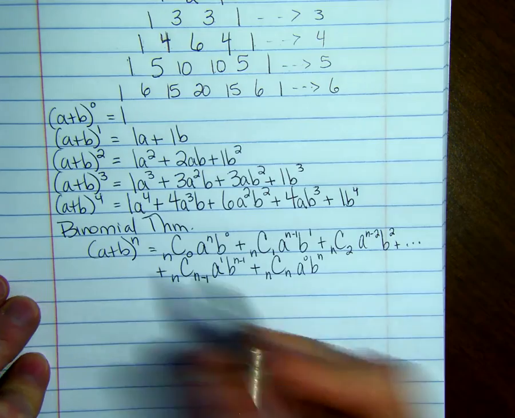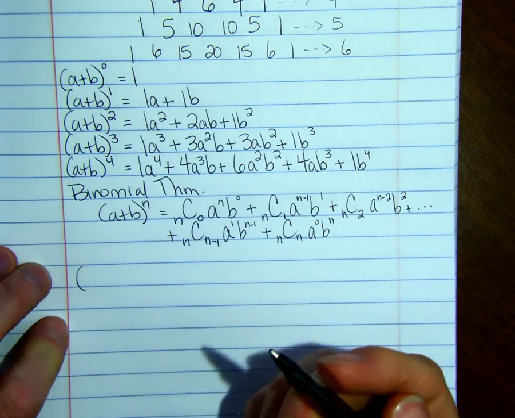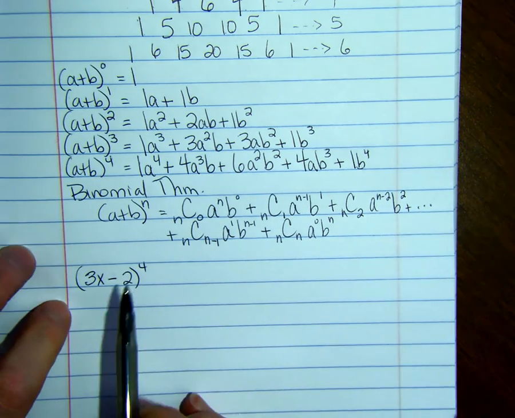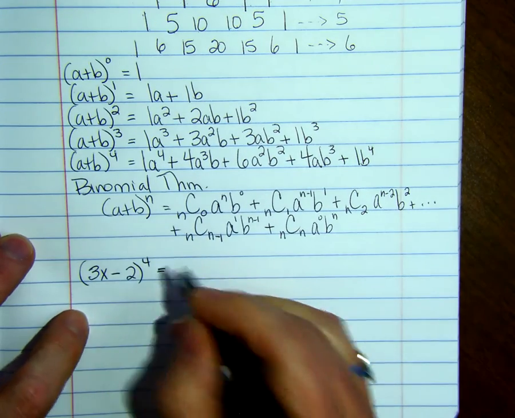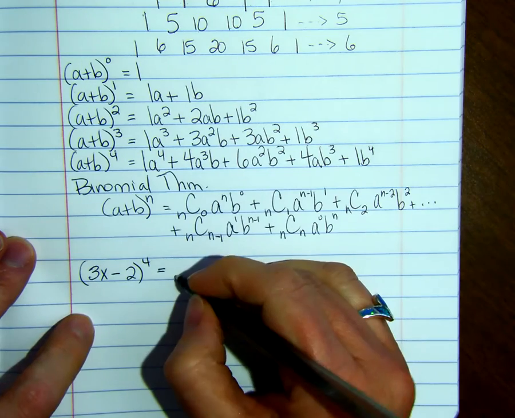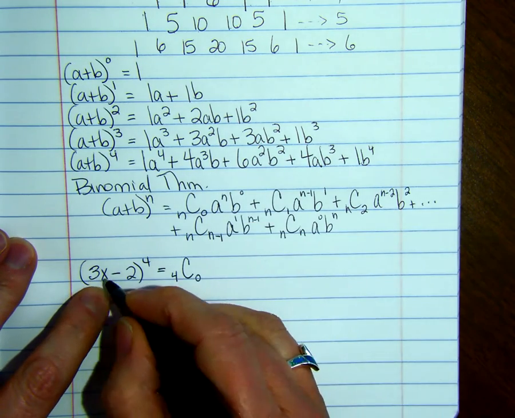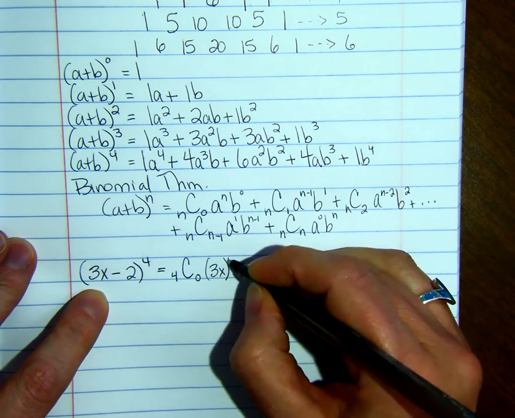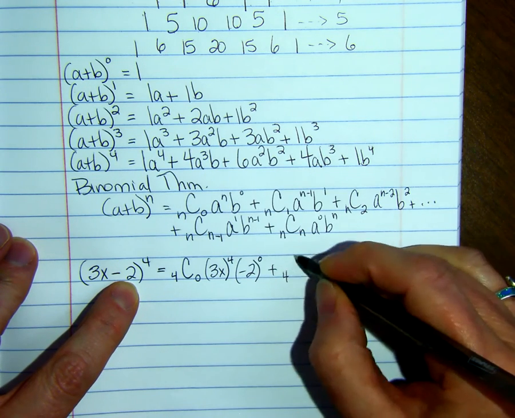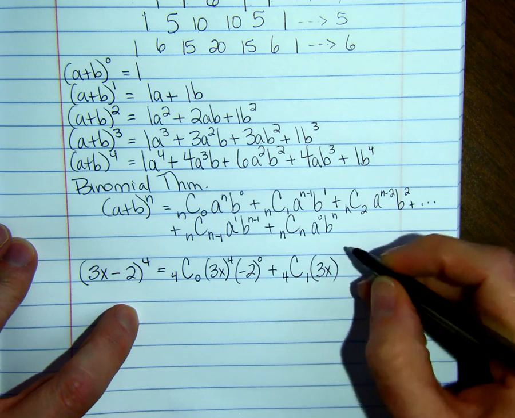So I'm going to show you an example. What's really hard is if a and b are numbers or have numbers and variables, or if it's a minus sign in between instead of a plus. So we have 3x minus 2 to the 4th power. We're going to plug it into the binomial theorem, and then we'll also look at Pascal's triangle. So we have the combination of 4 items chosen 0 at a time. A is our 3x, so we're going to do 3x, the whole thing, to the 4th power, or 4 minus 0. And then we have negative 2 to the 0 power. Plus, we have the combination of 4 items chosen 1 at a time. A, which is 3x to the 4 minus 1, or cubed.